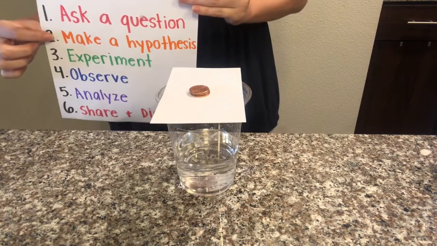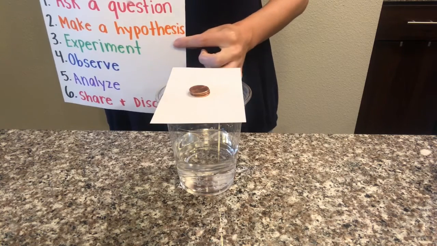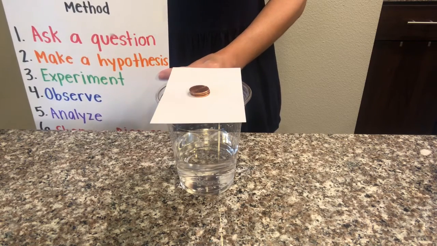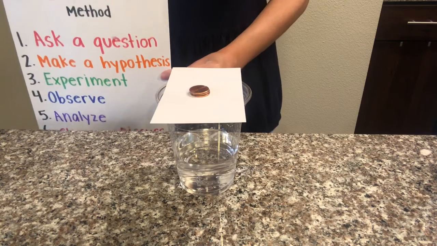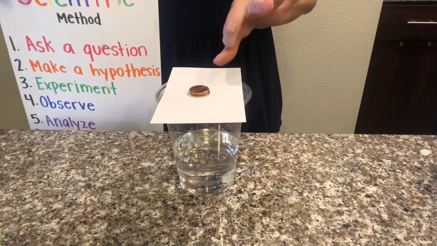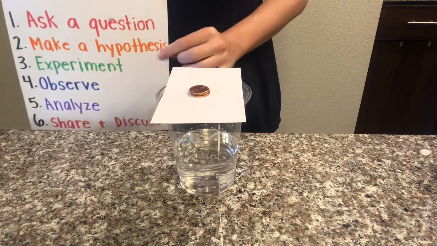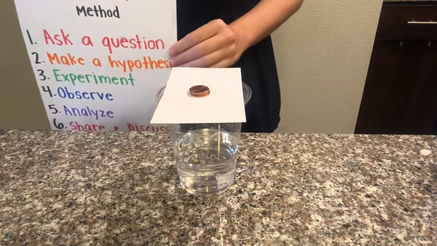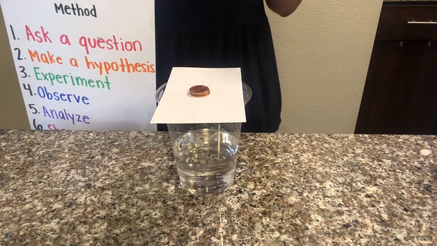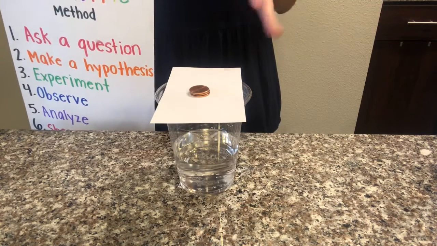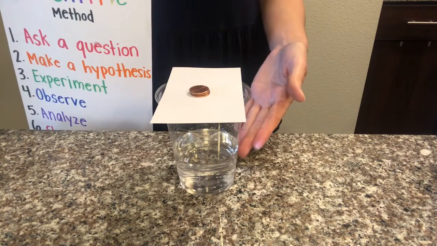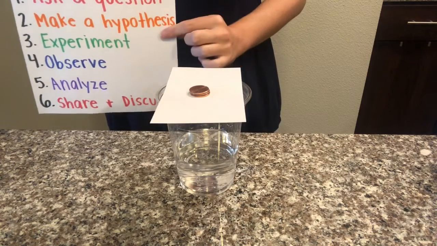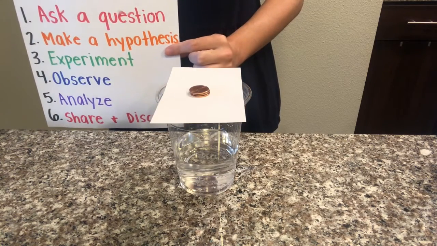Number 2, let's make our hypothesis. Remember, that is just a guess. What is going to happen? What do you think is going to happen when I flick this card? So make your hypothesis. Guess what's going to happen. Do you think that the pennies are going to fly off? Do you think that the pennies will go into the cup? Do you think the index card will fall into the cup? So make your guess, make your hypothesis. What do you think is going to happen?